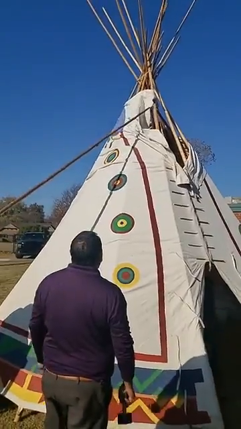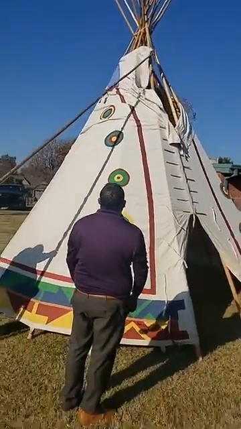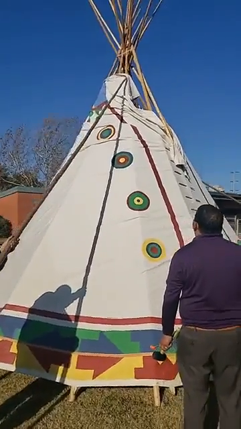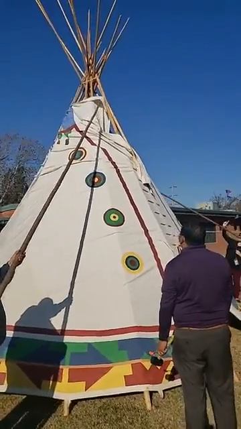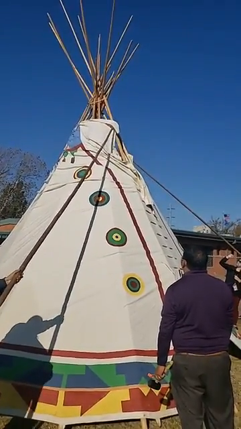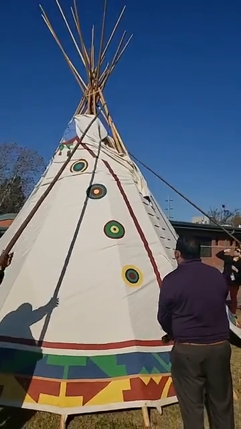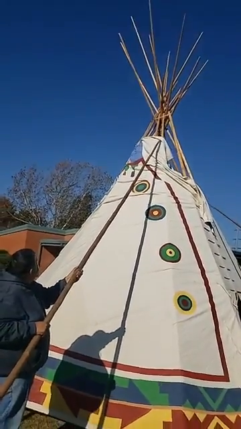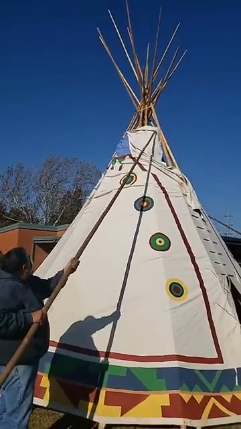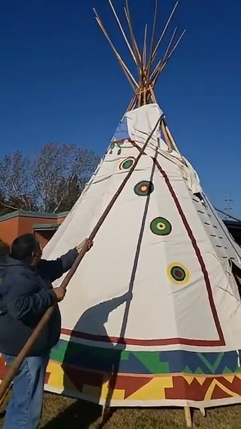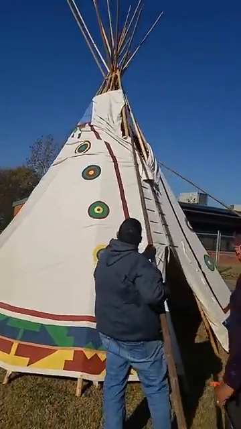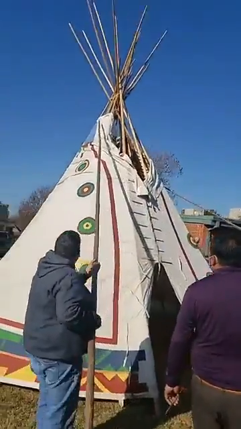It's probably 20-mile-an-hour wind right now. But he's using the pole to try and bring the canvas to close it tighter. If there was any moisture, rain or sleet, they would close the canvas up as tight as they could around the top. There would always be a hole to let smoke out.